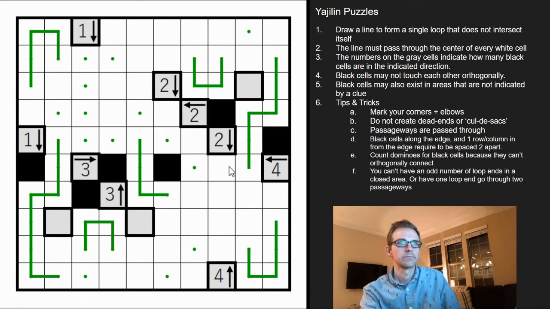Oh, this 4 is solved. 1, 2, 3, where do we place the fourth one? There's only one cell possible left. And then we surround it with white cells orthogonally, so we know that this one has to be white. So here's a passageway we have to shoot through, right? Two black cells with a white one in between, so we have to shoot through it. That's the corner we have to bend.